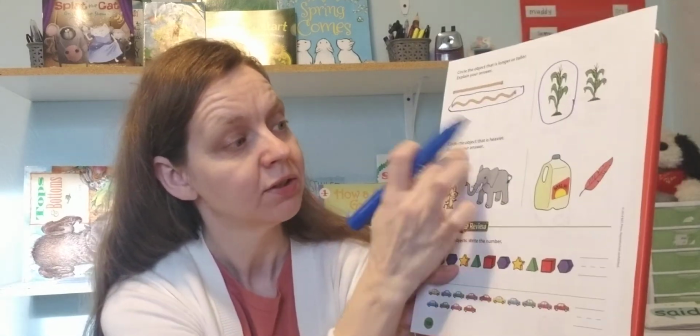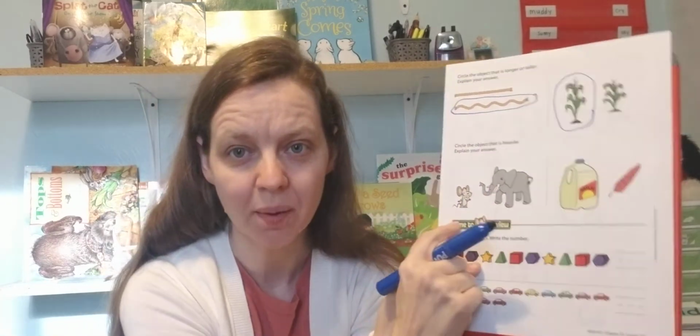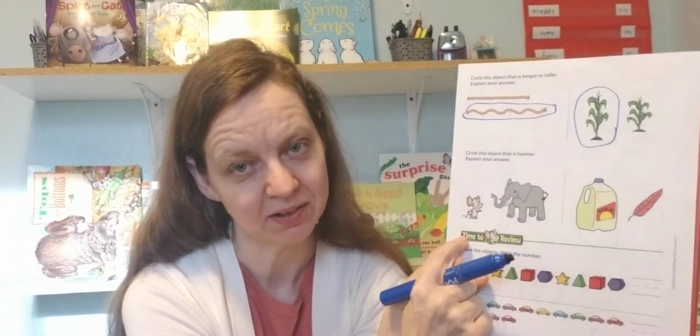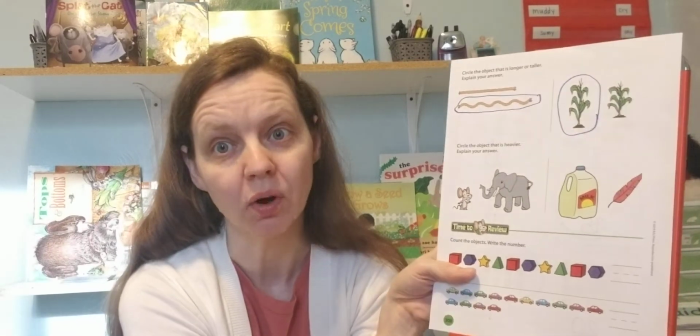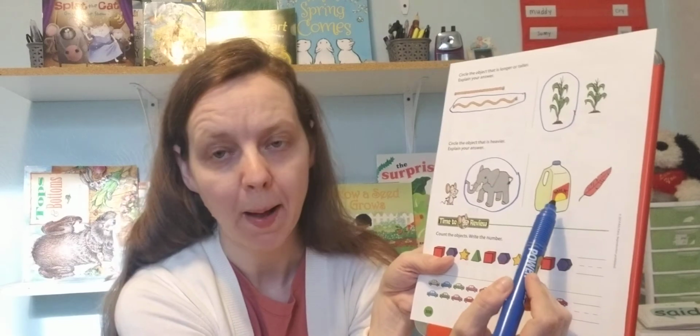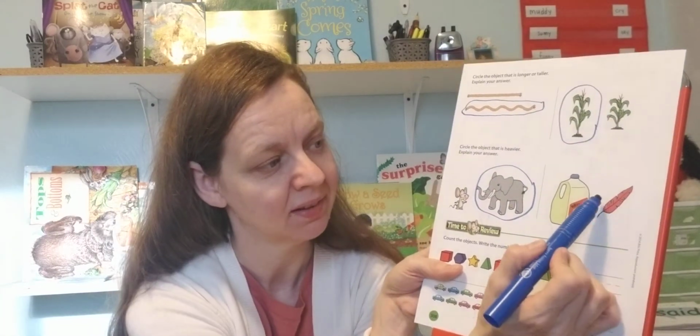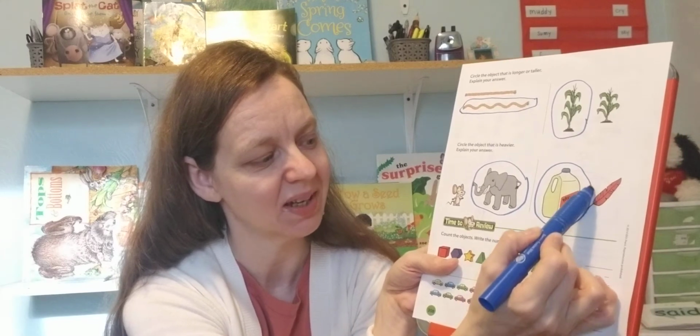Okay, circle the object that's heavier. Is an elephant or a mouse heavier? Which one's going to be heavier? Which one's going to weigh more? That's the elephant. Good job. How about a gallon of milk or a feather? Which one's going to be heavier if you tried to carry it? Yep, that gallon of milk.